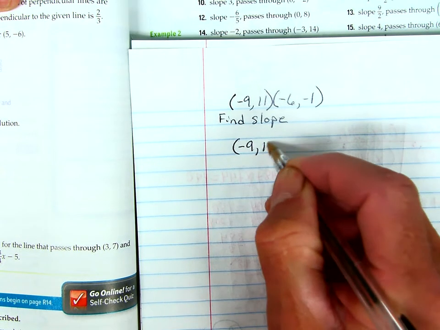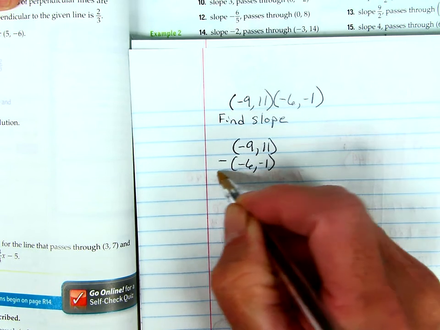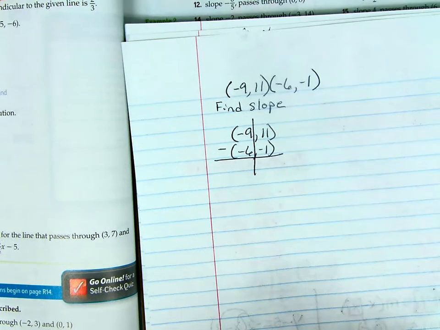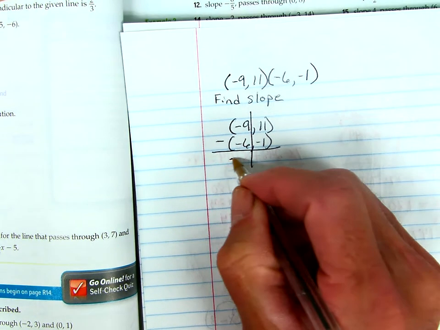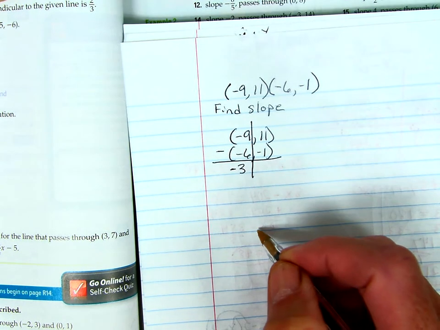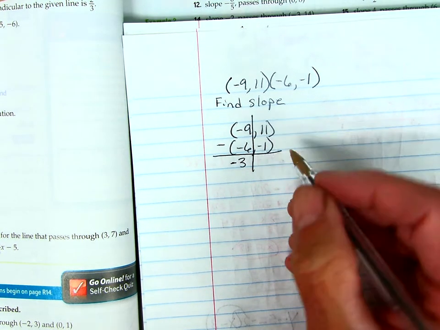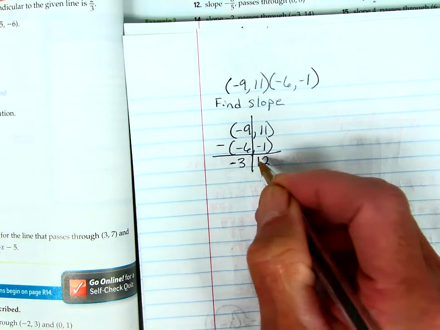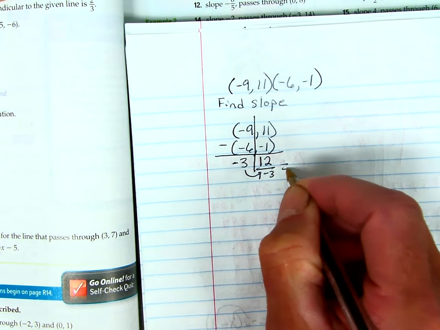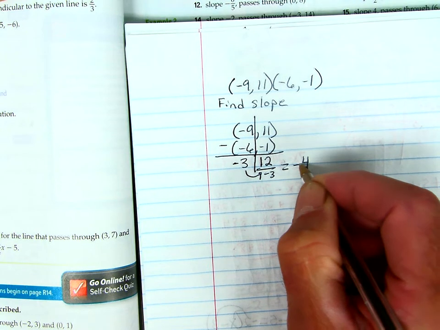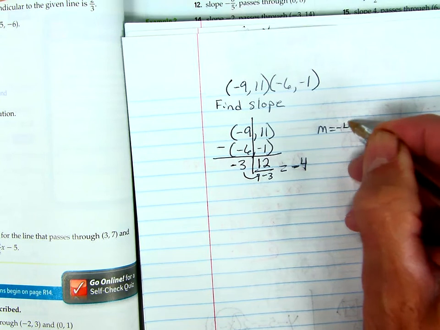Since they come in this order, I'll just keep them in this order. -9 take away -6 is -3. 11 take away -1 is +12. Move the 3 to right here. The slope equals -4. So m equals -4.